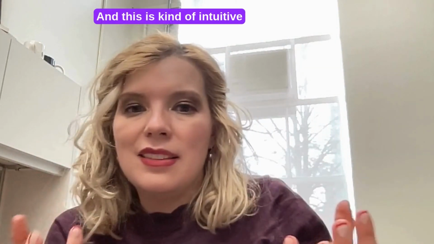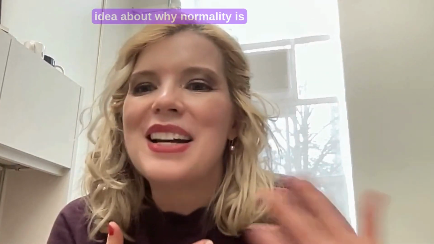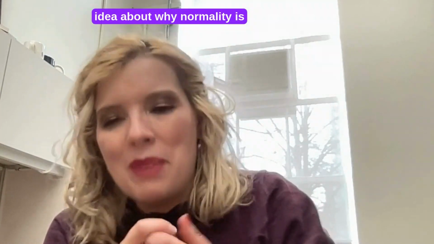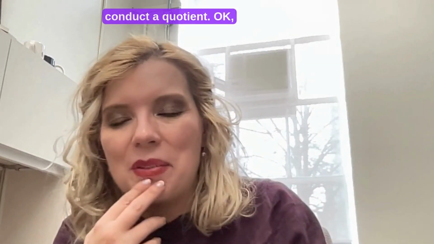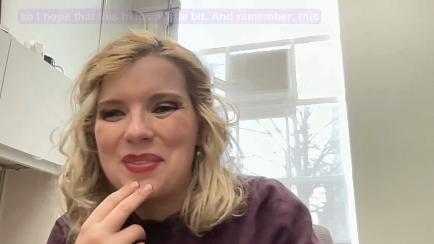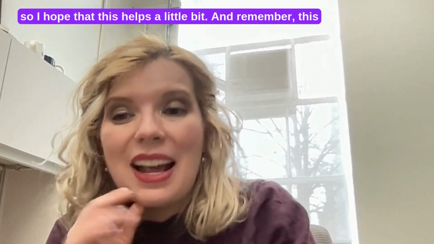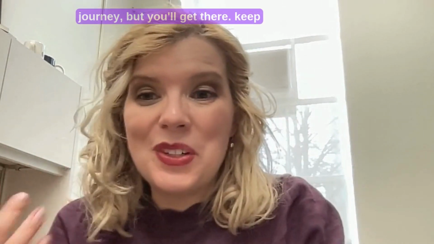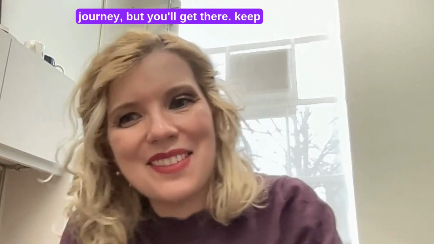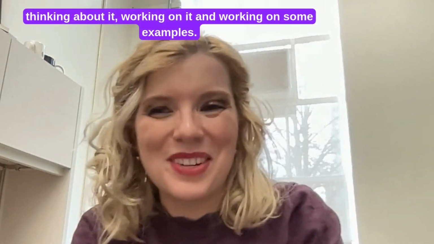And this is kind of the intuitive idea about why normality is the condition that we need to conduct a quotient. Okay, so I hope that this helps a little bit. And remember, this is a really complicated step in your intellectual journey, but you'll get there. Just keep thinking about it, working on it, and working on some examples.